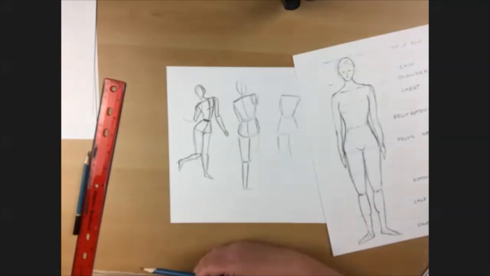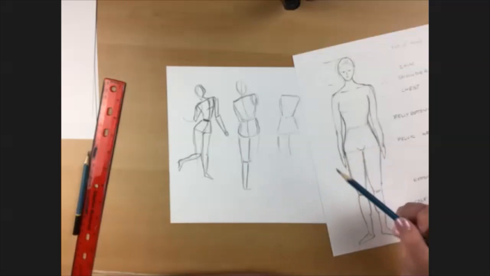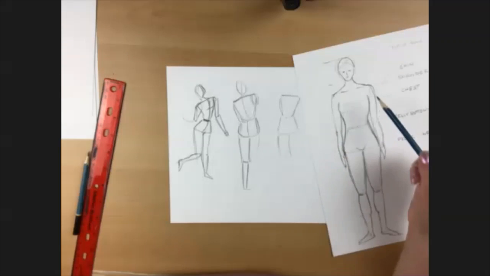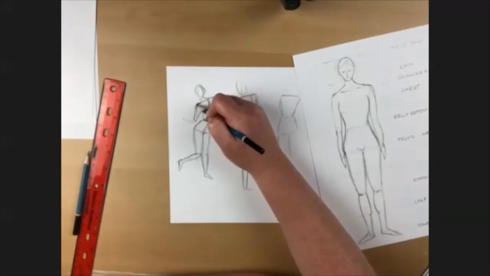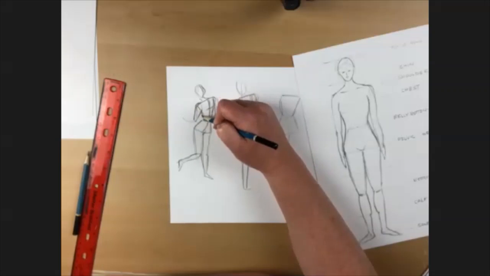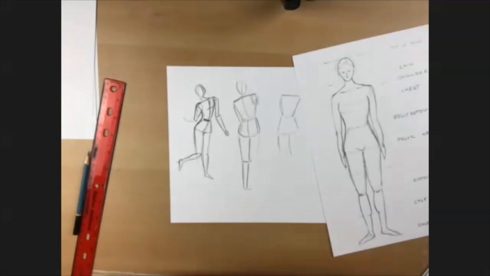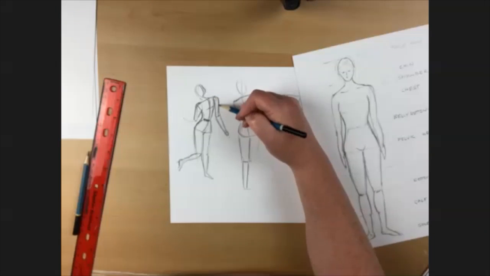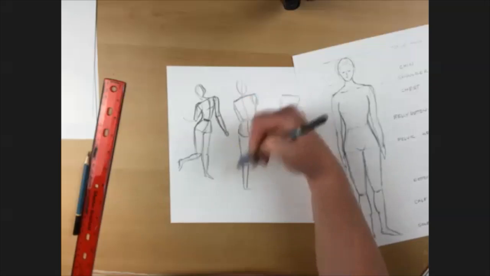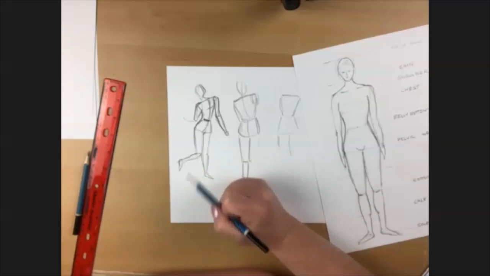And all of these basic shapes are going to help you so that when you want to create this volume and these beautiful curves to the body, all you have to do is come in here and add the curve so that you don't have a triangle here anymore. You actually have nice curvy lines, okay? But get your shapes in there to begin with.